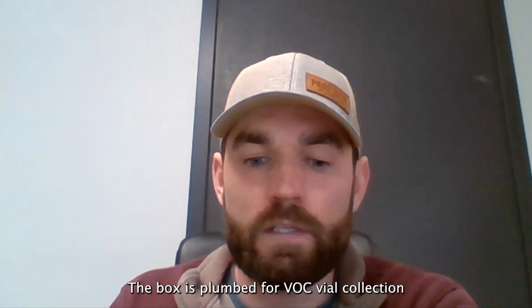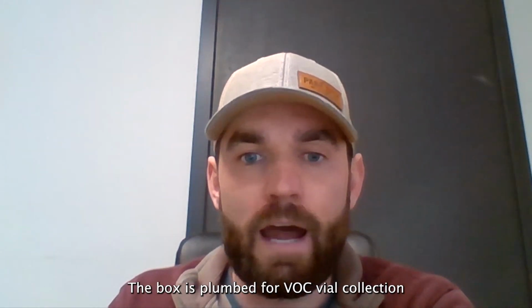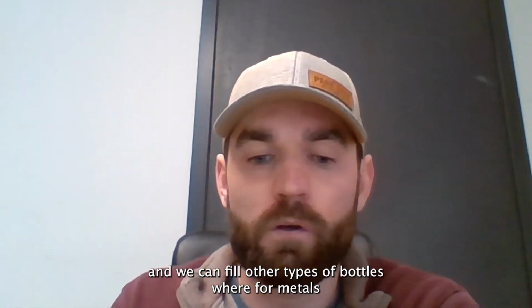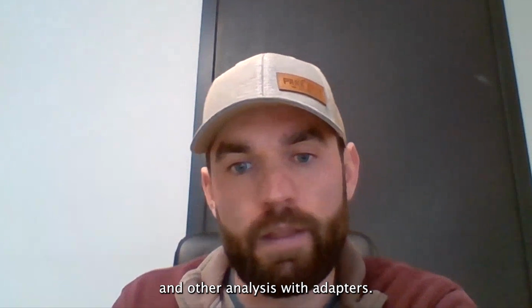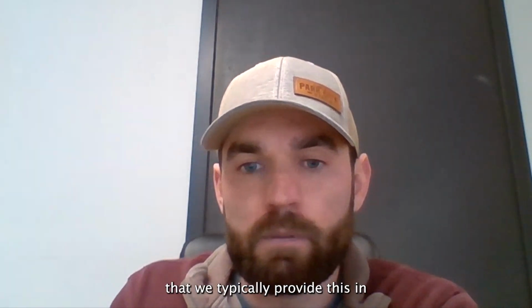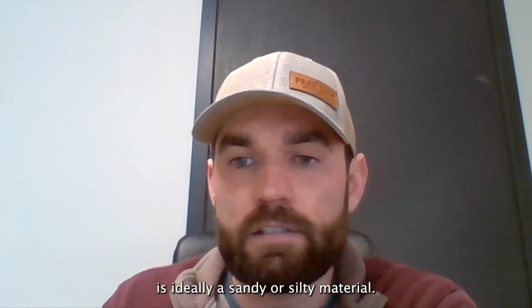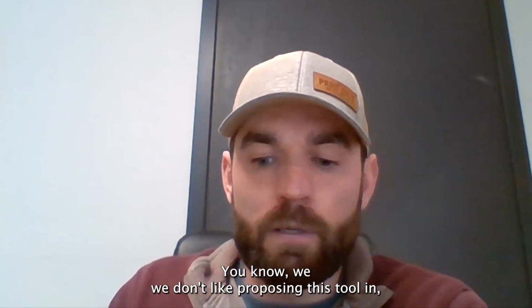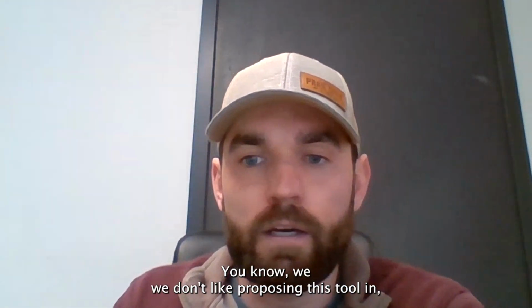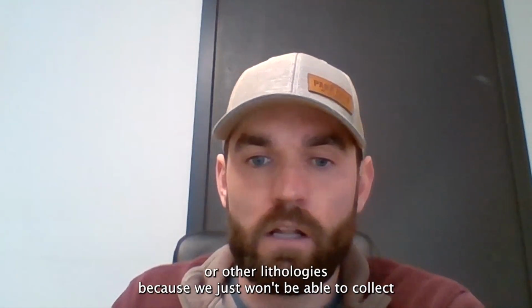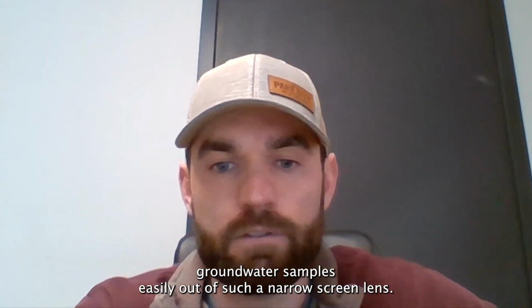The box is plumbed for VOC vial collection, and we can fill other types of bottleware for metals and other analysis with adapters. But the soil lithology that we typically provide this in is ideally a sandy or silty material. We don't like proposing this tool in a very dense clay or other lithologies, because we just won't be able to collect groundwater samples easily out of such a narrow screen length.